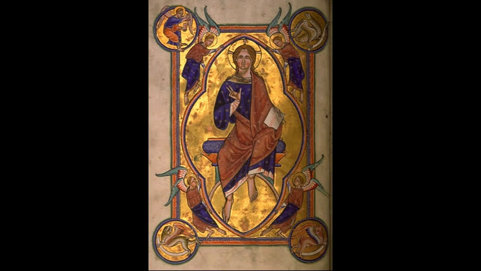This is referred to as Christ in Majesty. Once again, you see he doesn't have a beard. This is from the 12th century. It is English. It is an illuminated manuscript, so it is a book. The background you can see is mostly gold.